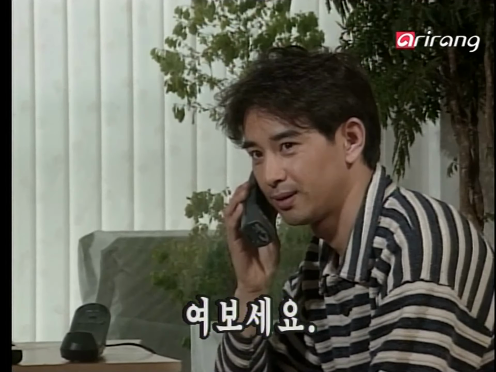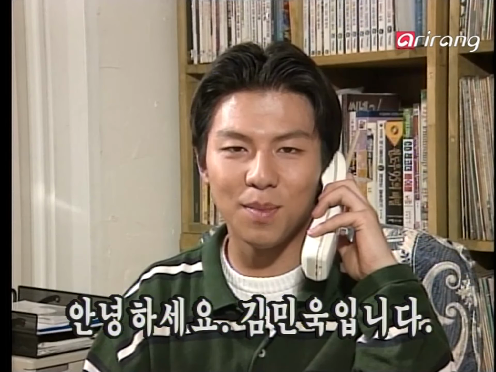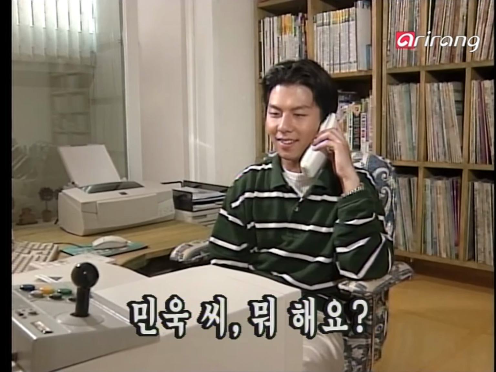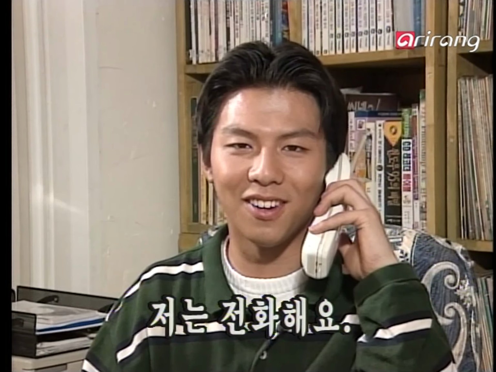여보세요. 마이클 씨. 안녕하세요. 김민욱입니다. 민욱 씨, 안녕하세요. 뭐 해요? 텔레비전 봐요. 민욱 씨, 뭐예요? 저는 전화해요. 네.